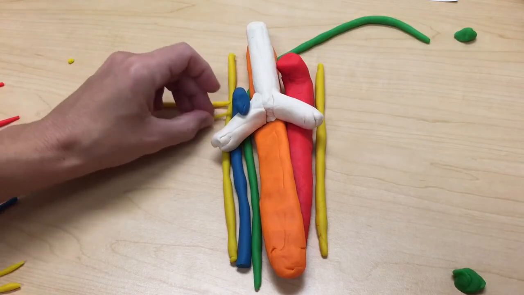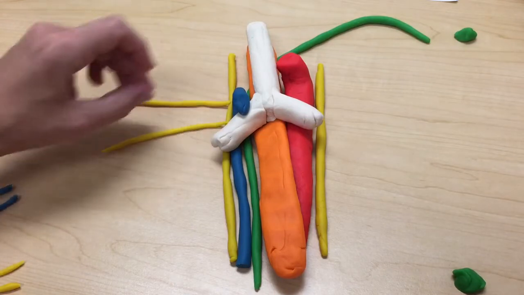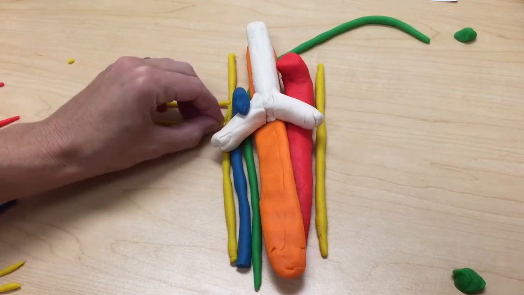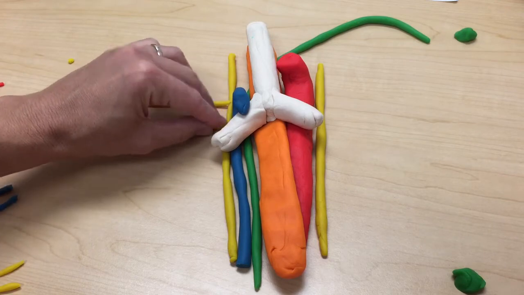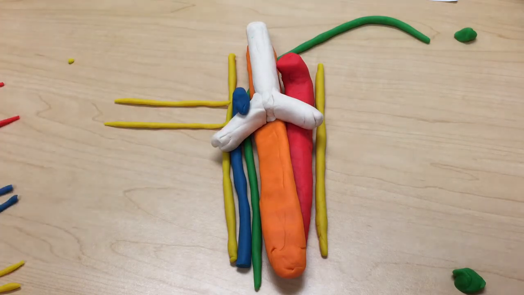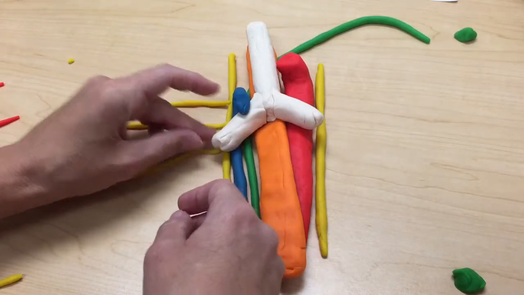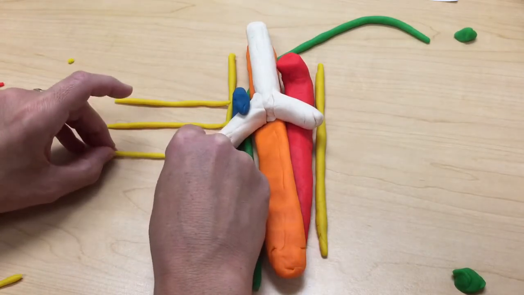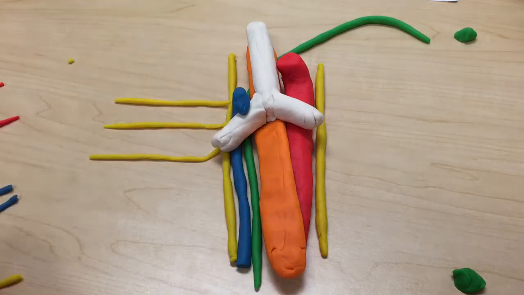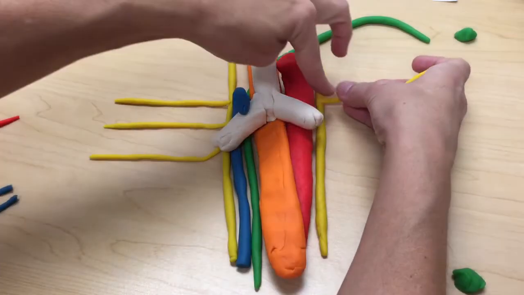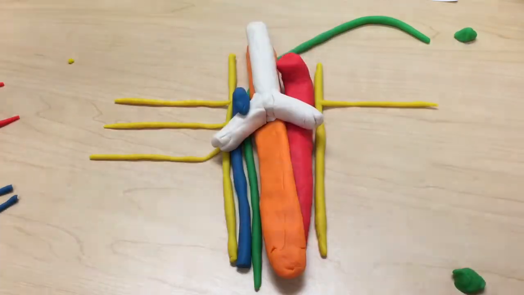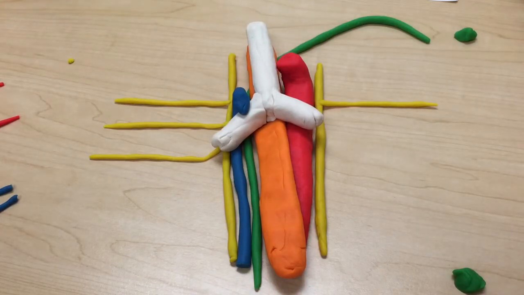So you'll remember that the intercostal nerves originate posteriorly and travel around in the intercostal space all the way around to the anterior thoracic wall. Put some on the other side as well. I'm not sure if I made enough nerves. Let me make a few more.